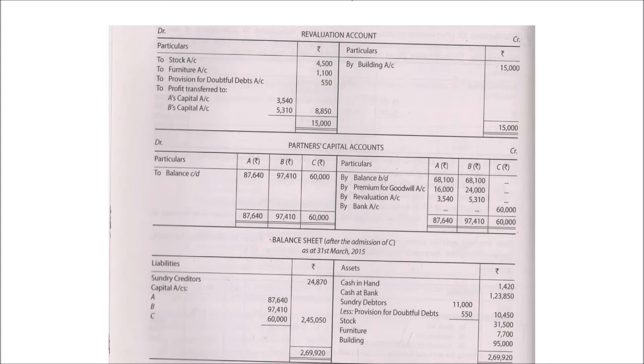C is bringing cash to the business. So bank is debit. Bank account debit, to C's capital 60,000, to premium for goodwill account 40,000. Total debit will be 1 lakh. Now the journal entry is bank account debit 1 lakh, to C's capital account 60,000, to premium for goodwill account amount rupees 40,000.